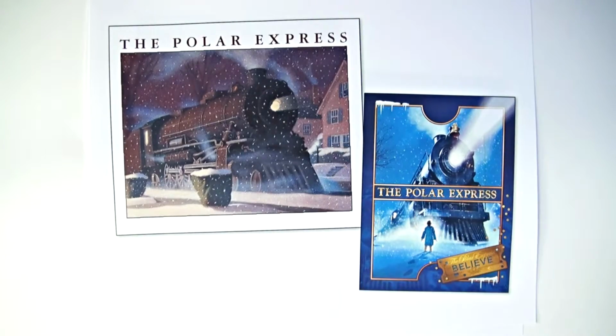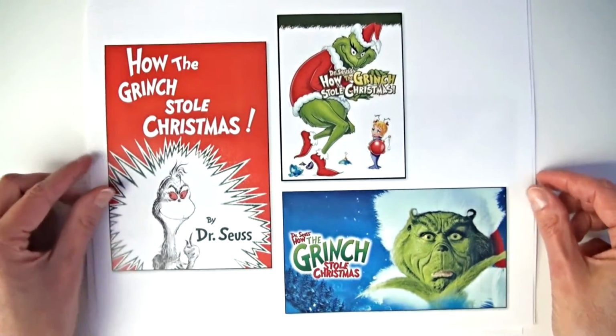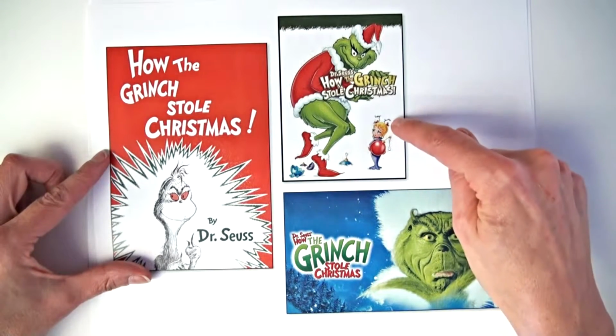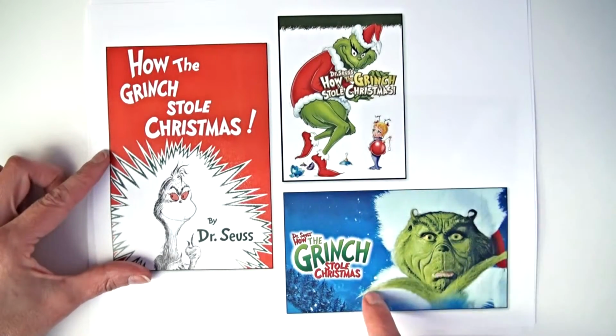Or you could compare 3 texts, the original print text by Dr. Seuss, the animated version, and the more contemporary Jim Carrey movie. For more information on how to compare a print text to the movie version, click on the hyperlink within the article that corresponds with this video.